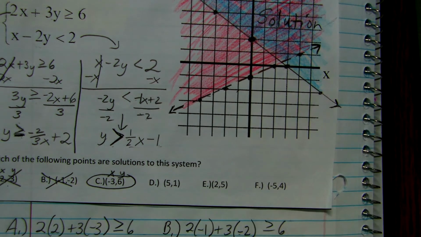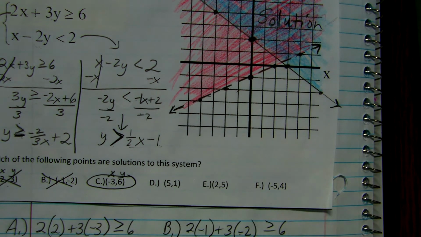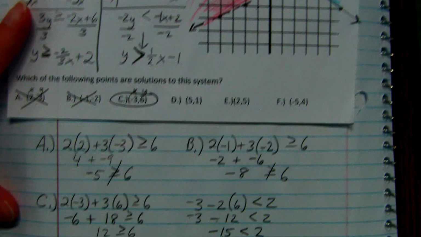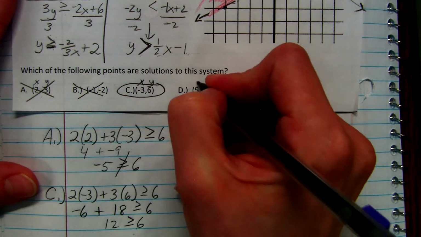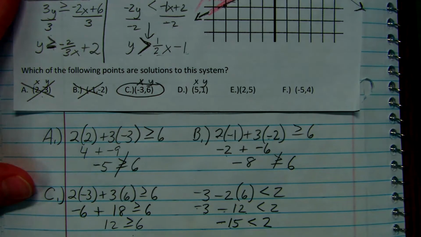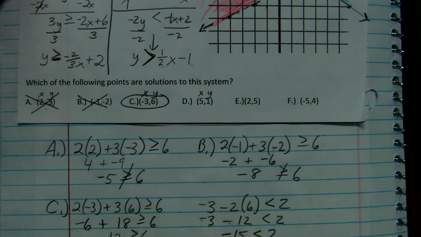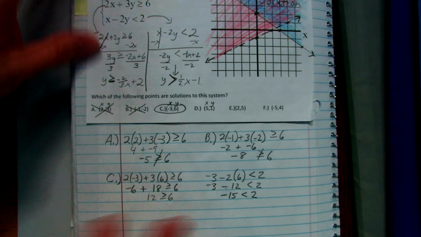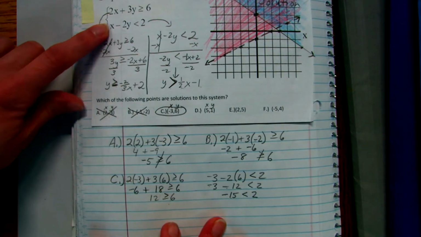If I wanted to save myself some time, I'd just do the second one, because if it fails one, it fails the whole thing, right? So D is x and y. We're just going to try it in the second one. I'm trying to keep this big enough so you guys can see it. So we're looking at this inequality.